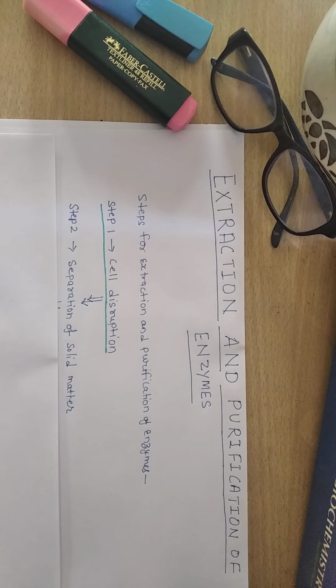Continuous filtration is used in industry. Large cells, for example yeast cells, can be removed by decantation. Today, efficient centrifuges have been developed to separate cells and cellular fragments in a continuous process.